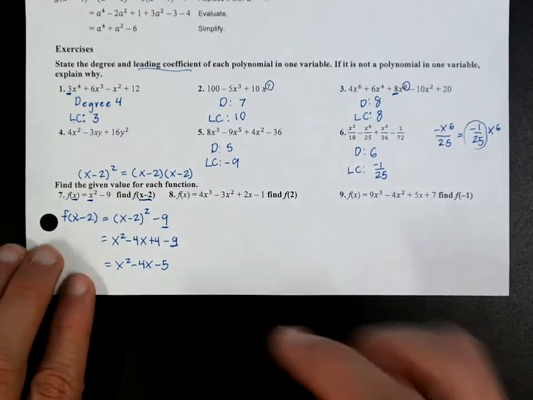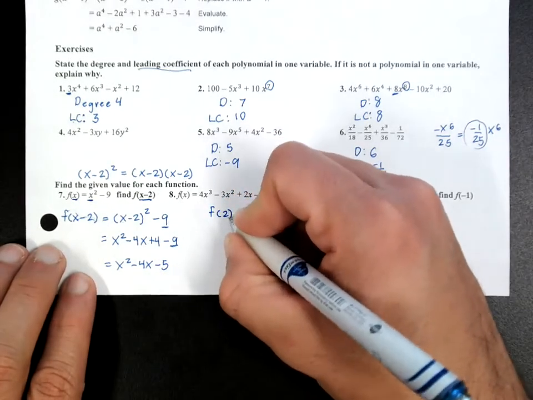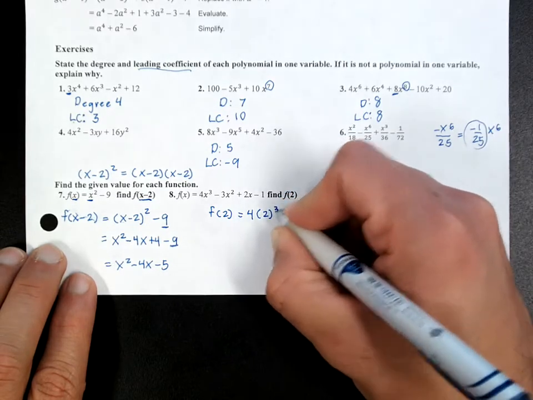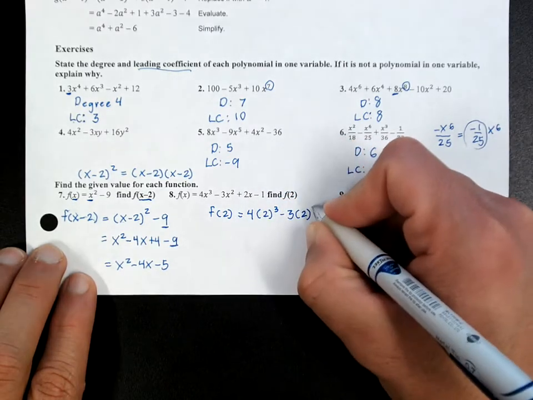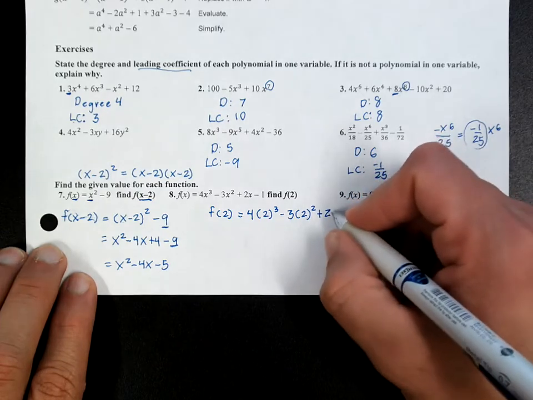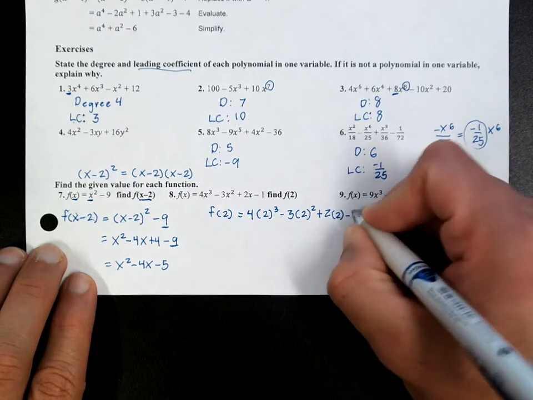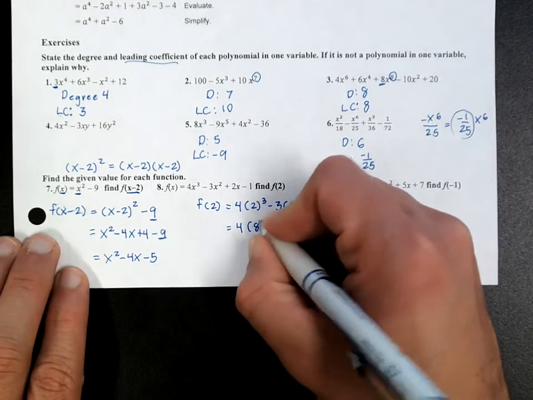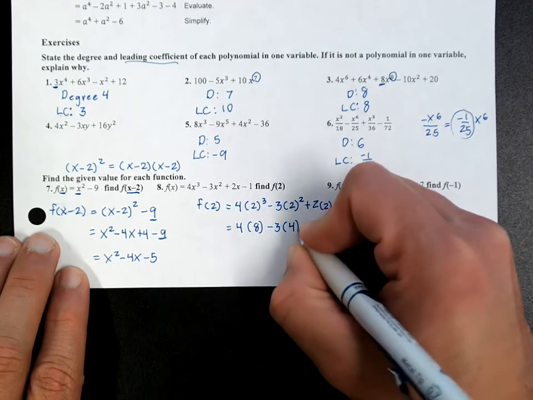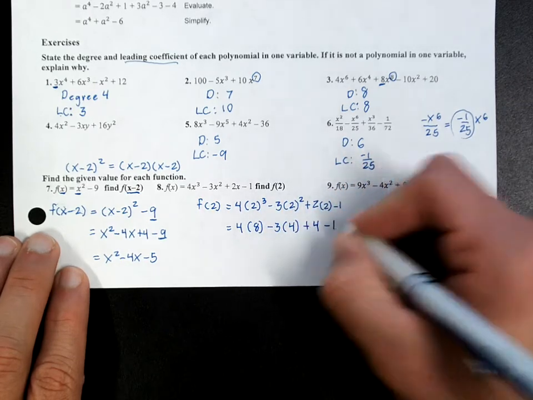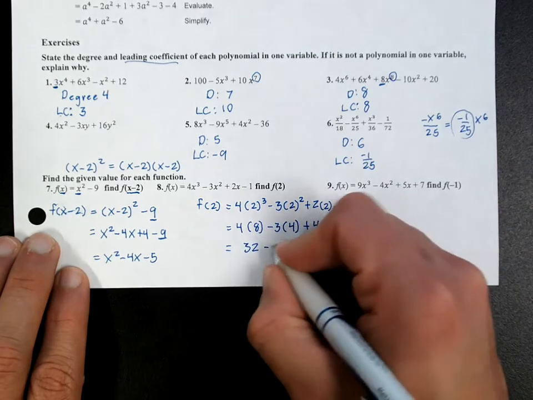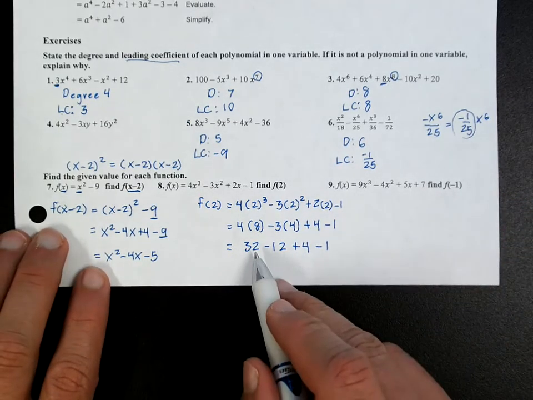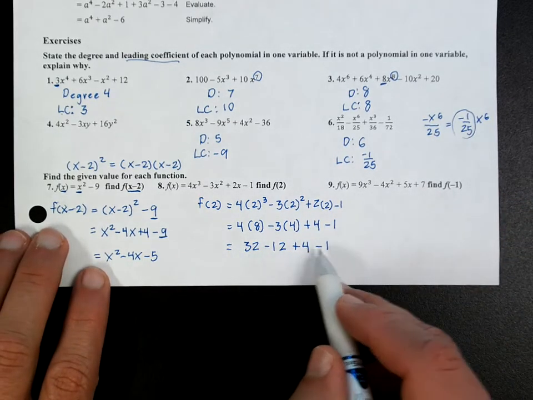Alright, finally the next few, you can check me on this one if you like, and you probably should because I really haven't checked this at all. I'm going to plug in a 2 for every x that I see here. Minus 1. Alright. Okay, so let's see what I get here. This would be 8. This would be 4. This is going to be 4 minus 1, right? So this is going to be 32 minus 12 plus 4 minus 1. So if you add all this up, this is going to give you a positive 20. That's 24 minus 1 is going to be 23.